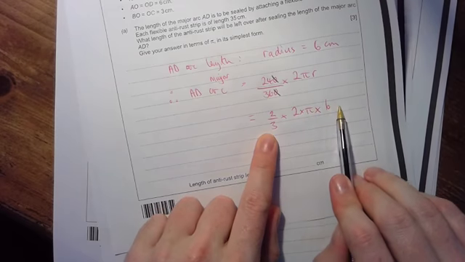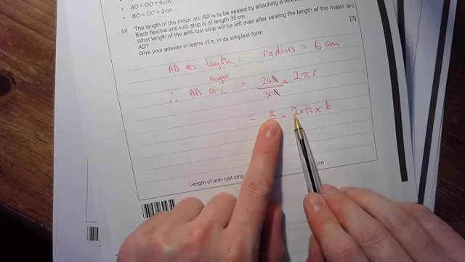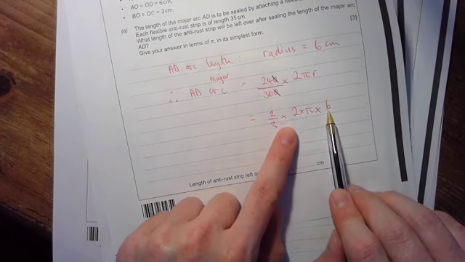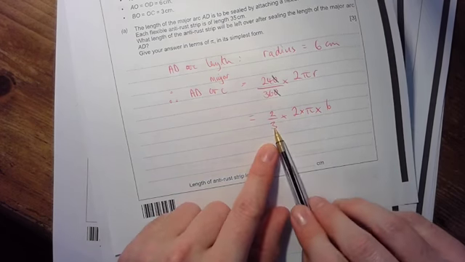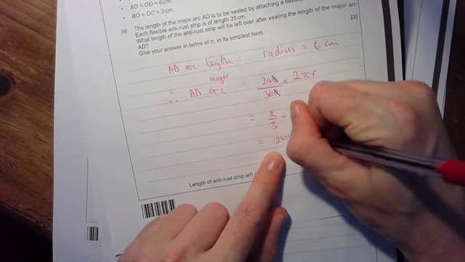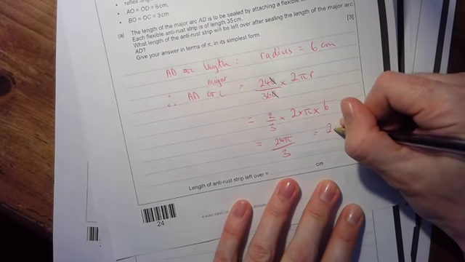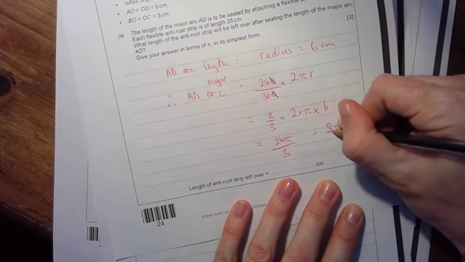So the numerators, the things on the top, we times each other, and then we'll divide the whole thing by 3. 2 times 2 is 4. 4 times 6 is 24. 24 times pi would be 24 pi over 3, which is 20. No, it's not. It's 8 pi.